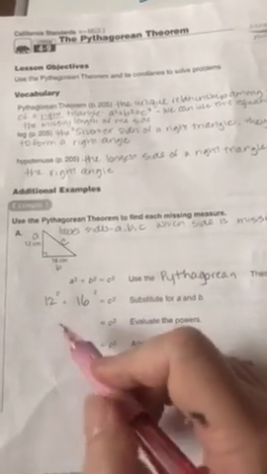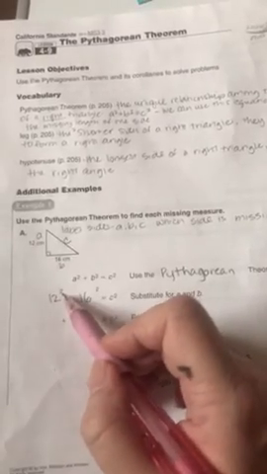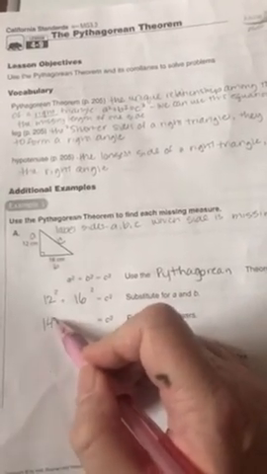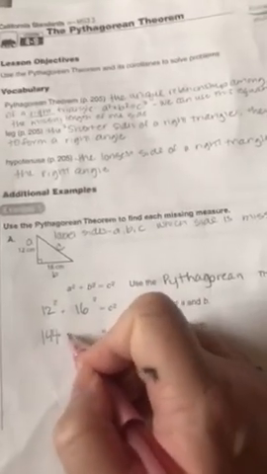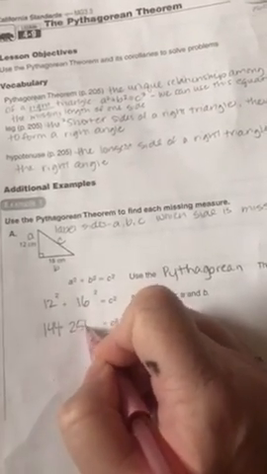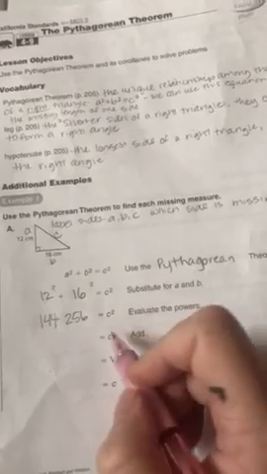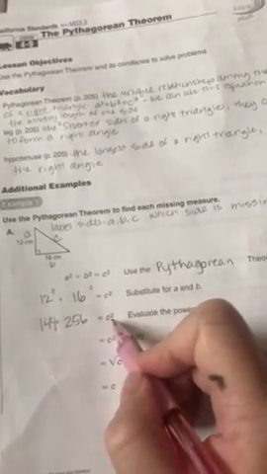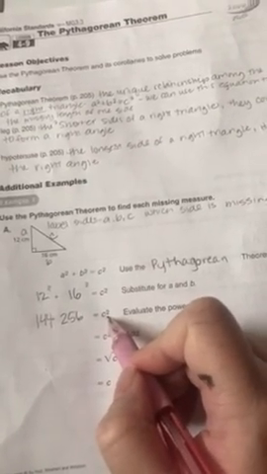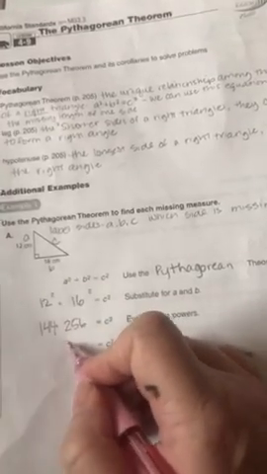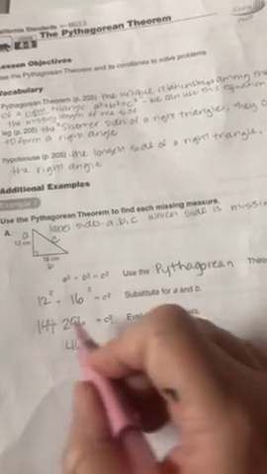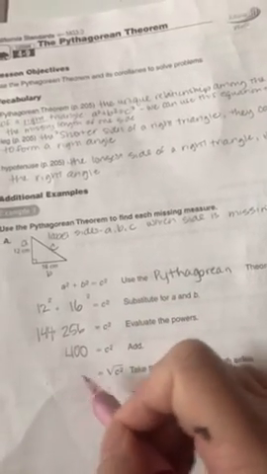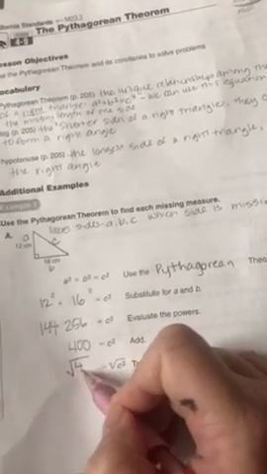Now it's time to evaluate the powers. So we have 12 squared is 144. 16 squared is 256. Equals c squared. We keep that because we still don't have that. Okay, then we add the two together and we have 400 is equal to c squared after we added them. And then we take the square root of each side.